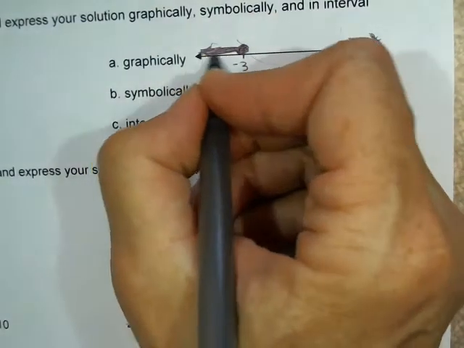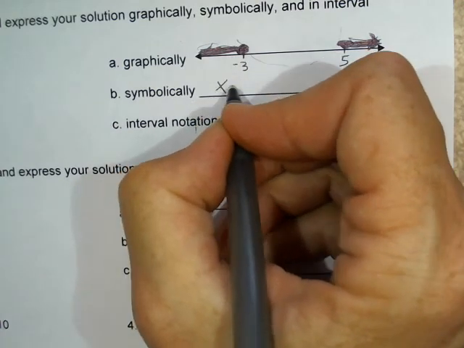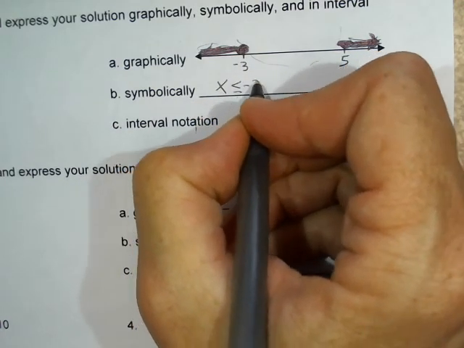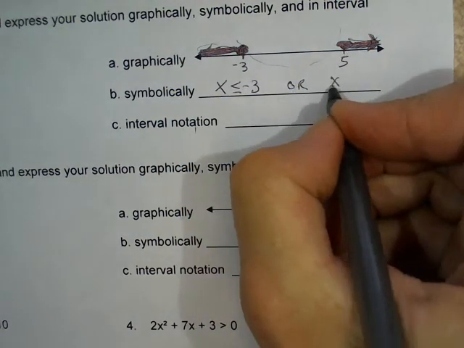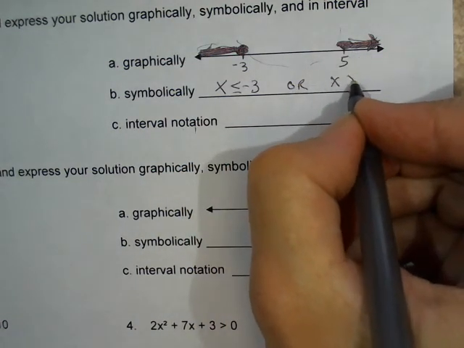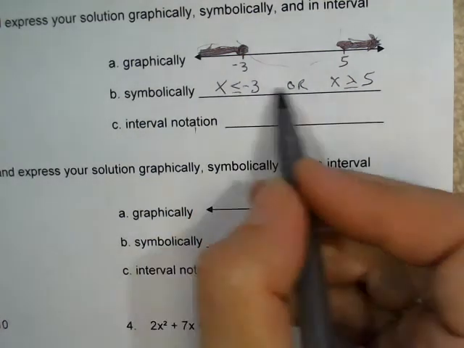Now symbolically, this part of the number line means x is less than or equal to negative 3. Greater than has an or. x is greater than or equal to positive 5. Those are using symbols.